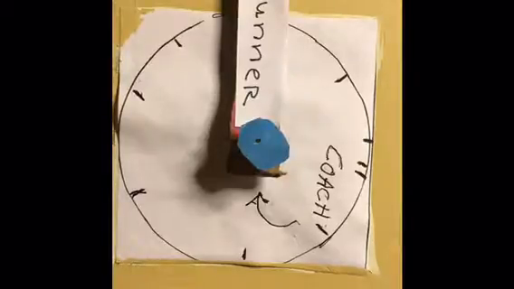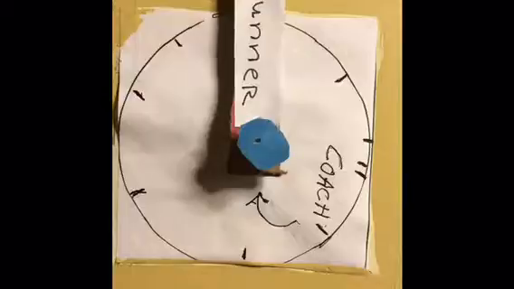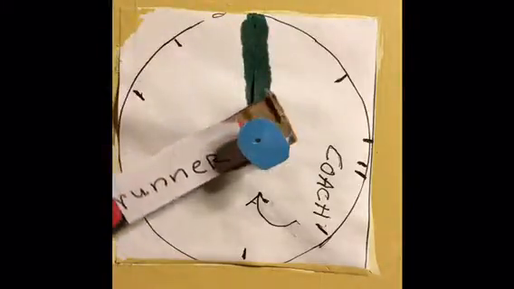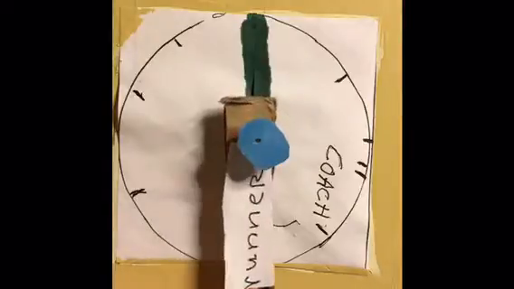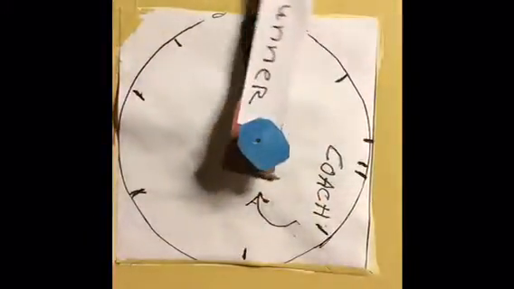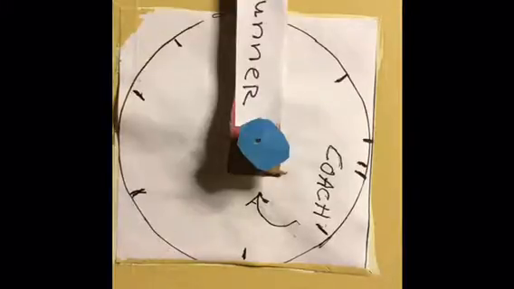Another way to refer to where the runner is as he runs or she runs around the track is to think of a clock. 10, 20, 30, 40, 50, 60. That's marking the track off into 6 sections.